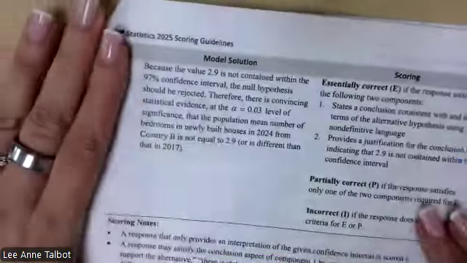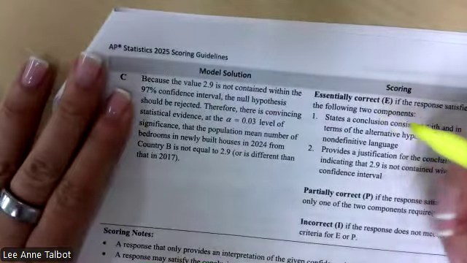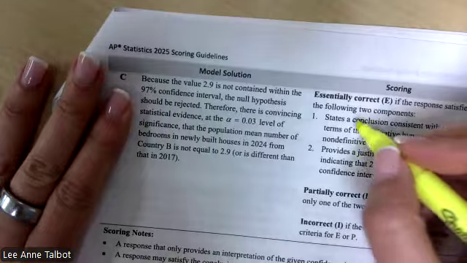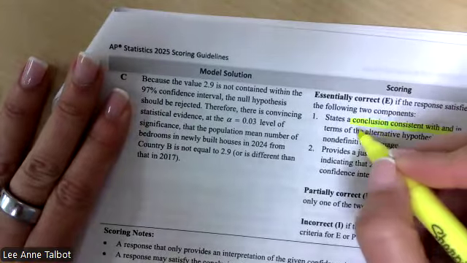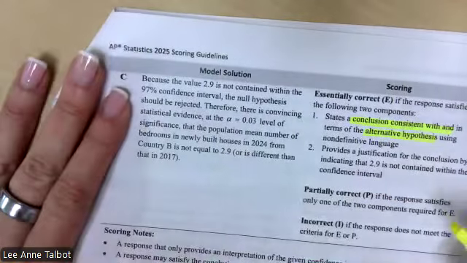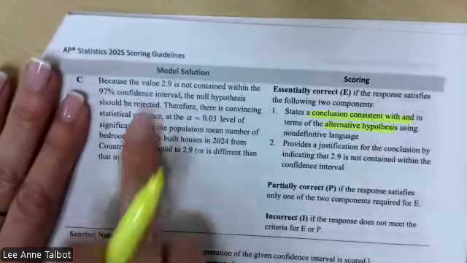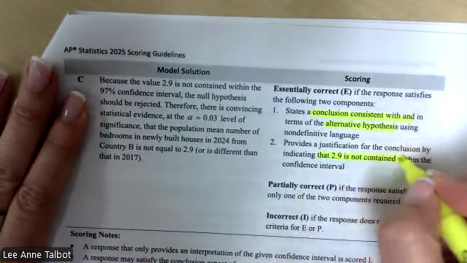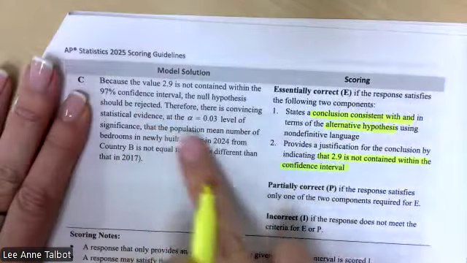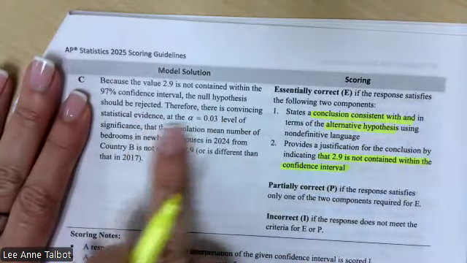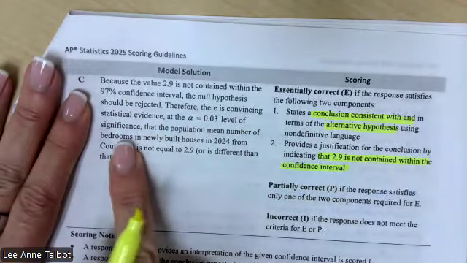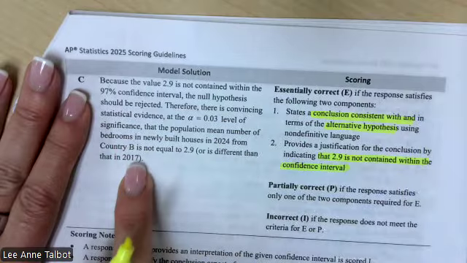Okay. C, 2 components. Conclusion consistent with the alternative hypothesis. 2.9 is not contained within the interval. That's this bit. The null hypothesis should be rejected. There is convincing evidence, and then context.